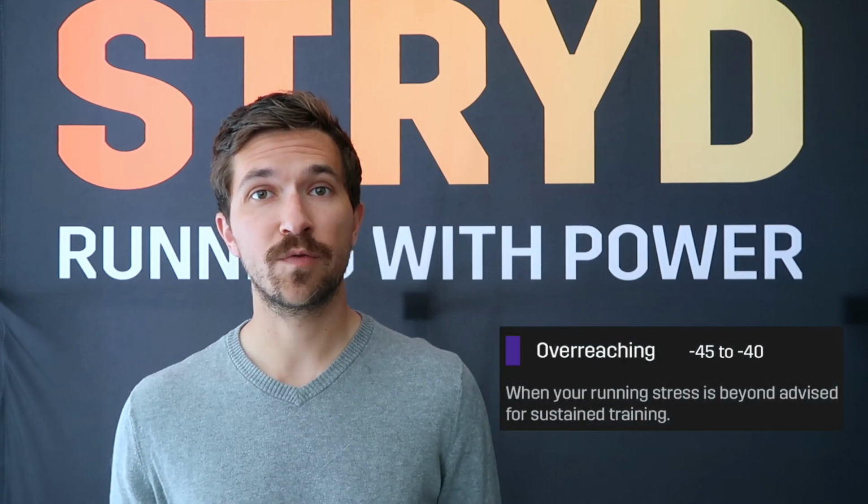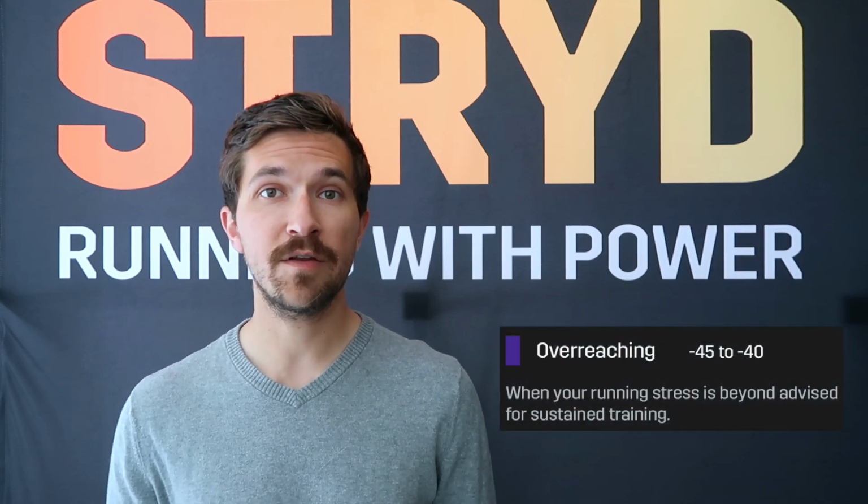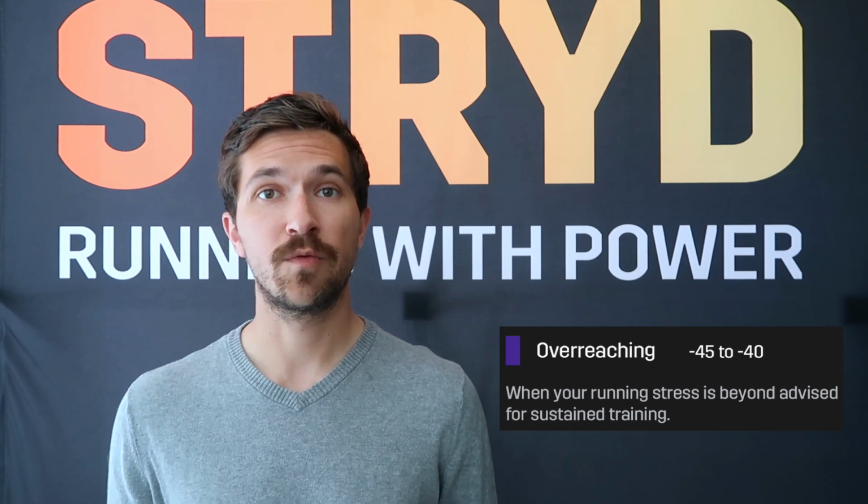Let's talk a little bit about the specific zones that we have for Stryd's running stress balance. The first, lowest zone is the overreaching zone, and this is between -45 and -40 running stress balance. In the overreaching zone, this is way above what we advise for longer sustained training. It's okay to touch this for a very brief moment, but if you see this overreaching zone, it's probably a cue to back off a little bit and look at how your running stress is accumulating in that very short term.